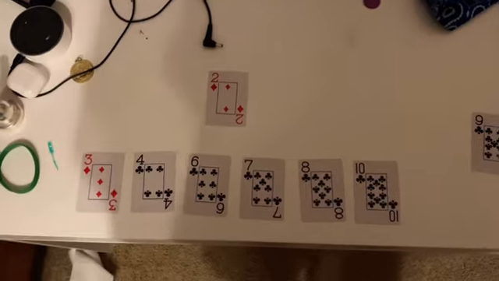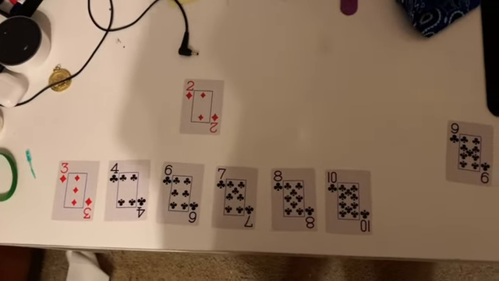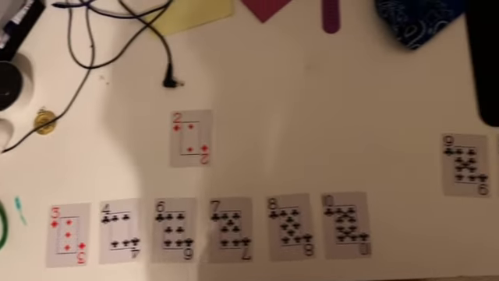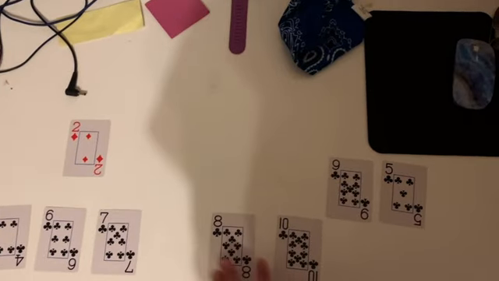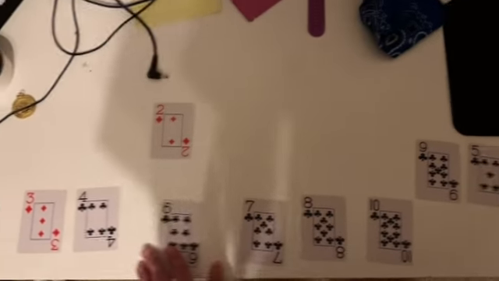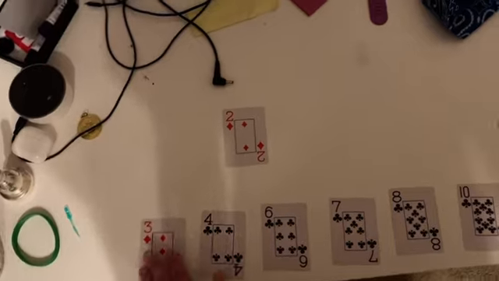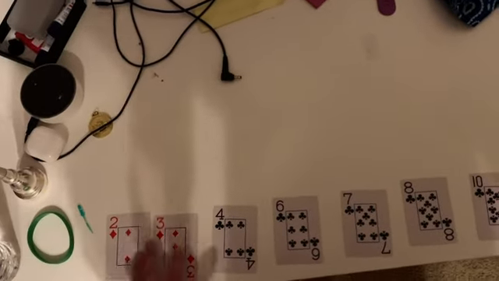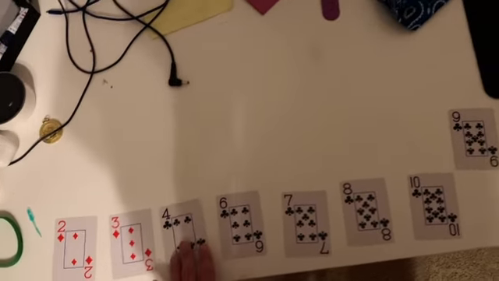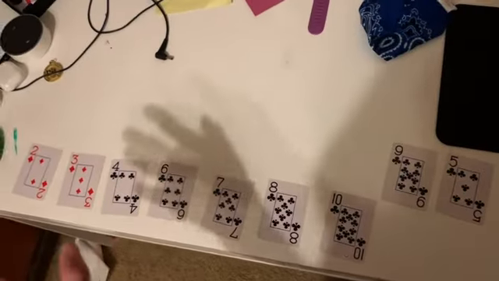So now we have 2. Where can this be inserted into this sorted list? And we see it goes at the very beginning. So all of these elements have to move over and make space for 2 at index 0. So now we have our sorted list with the new 2 at the start.